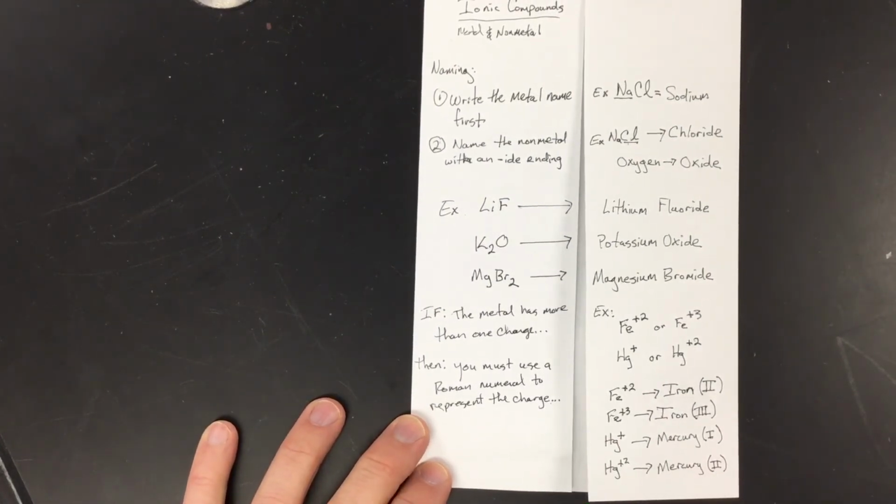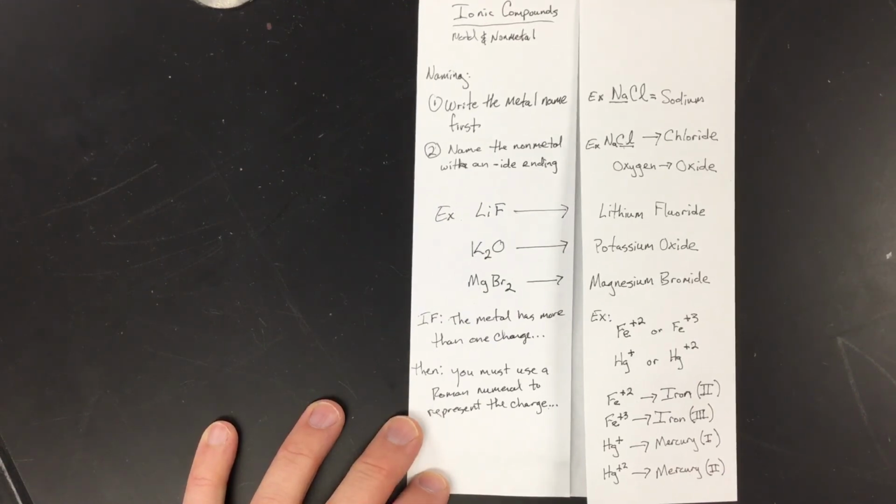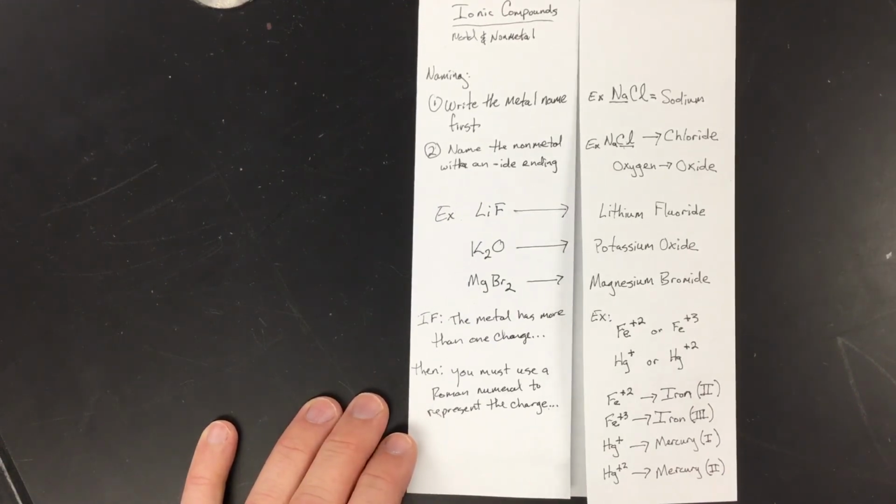One last thing, how will you know if the metal you're using is a variable charge metal? We have a list for you, so we will tell you. You won't have to memorize those in this class. You might have to in your chemistry class.